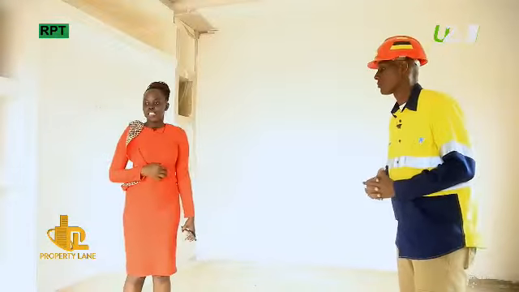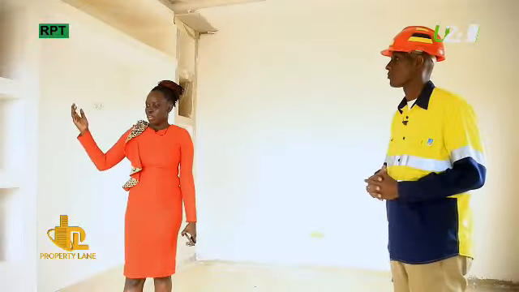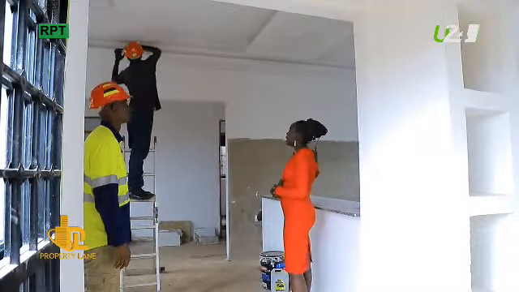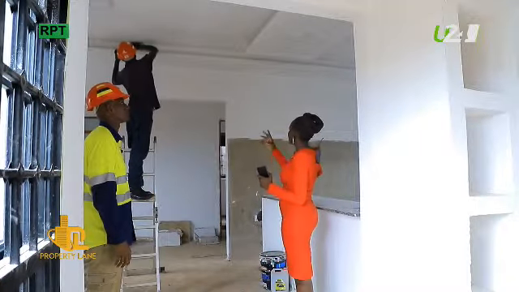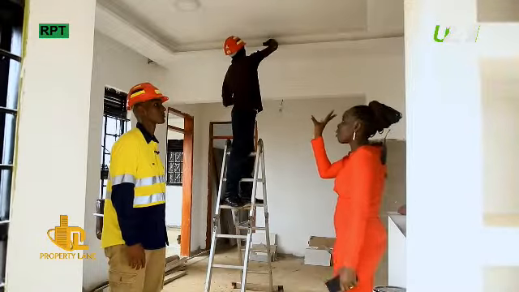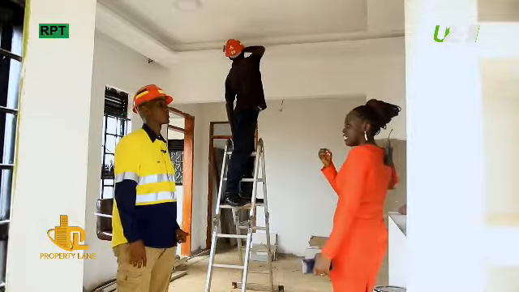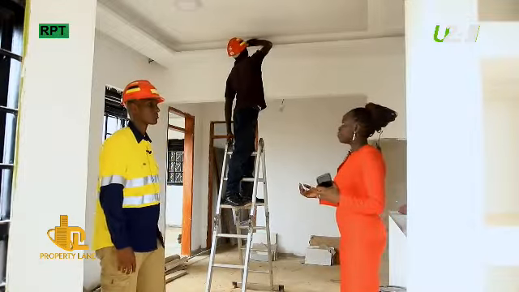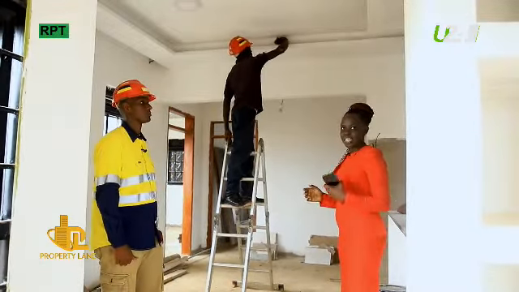Okay. Let's look at also that we are going to go to the dining area. We are still talking ceiling. As you see, there is someone already working on the gypsum. The color, why did you choose white? Because when we entered this house, we realized you don't need so much light. There's enough daylight in the house.